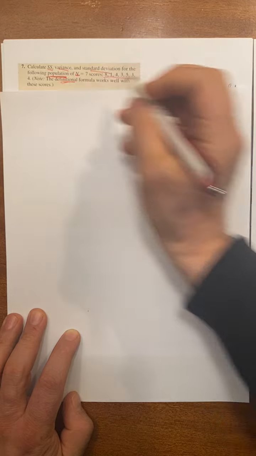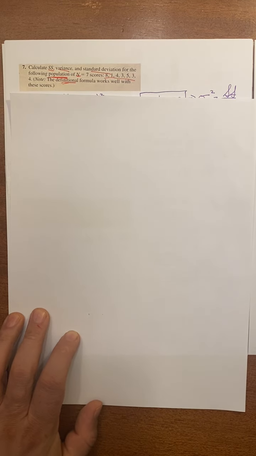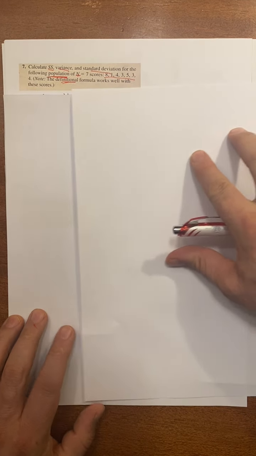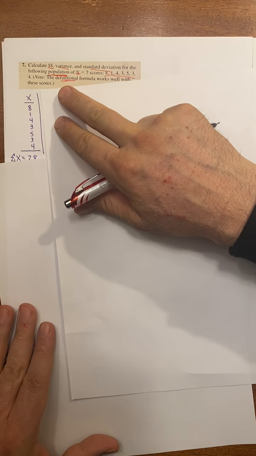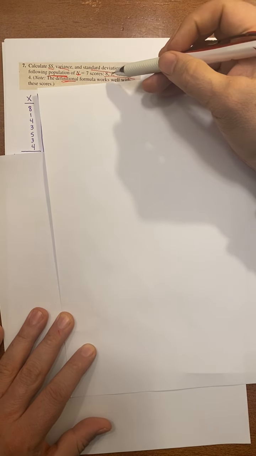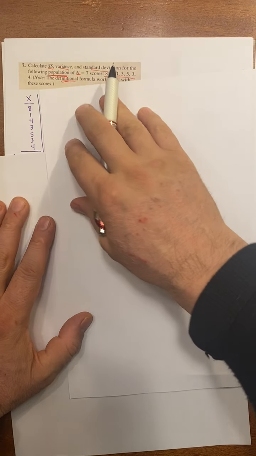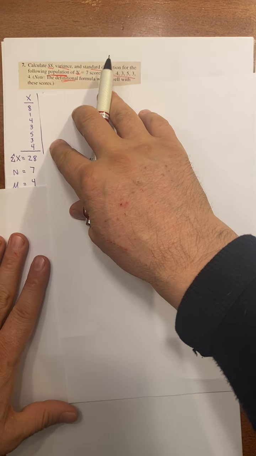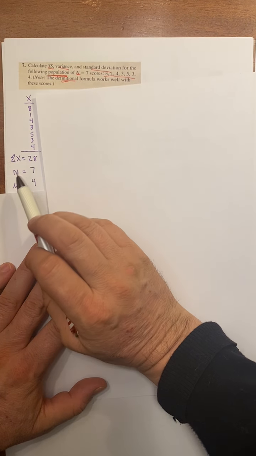So here are the scores that they're giving us, saying that that's the population data. The other thing that they're saying is that for this, the definitional formula will work the best. So we'll go ahead and follow their advice, and we'll do the equations using the definitional formula. And we're just going to step through it step by step. Remember, the first thing that you're supposed to do is create a table with the data on it. So we've got all of the data inside the table. From there, we calculate the sum of the x values equals 28.